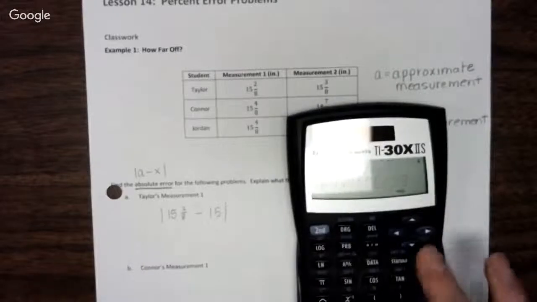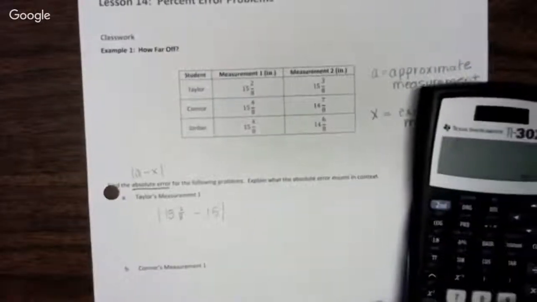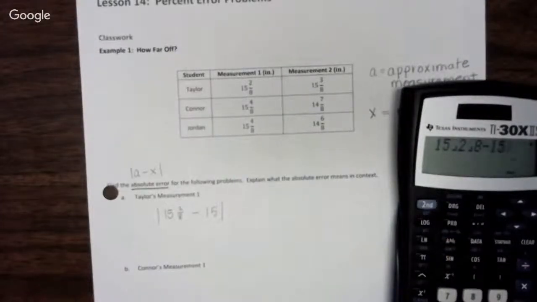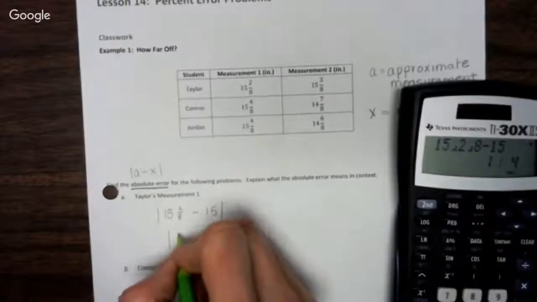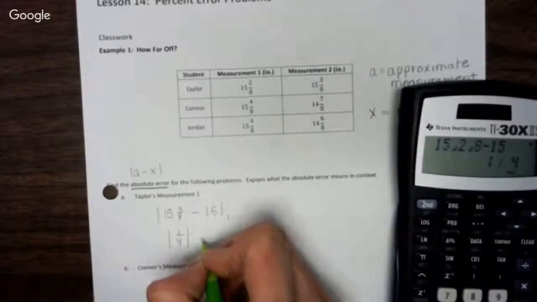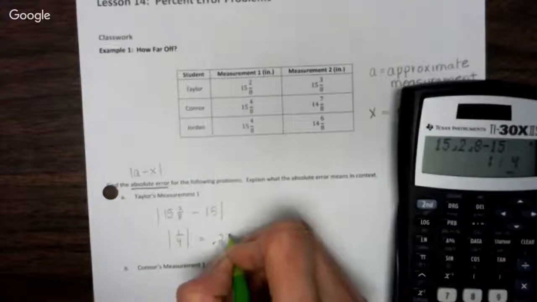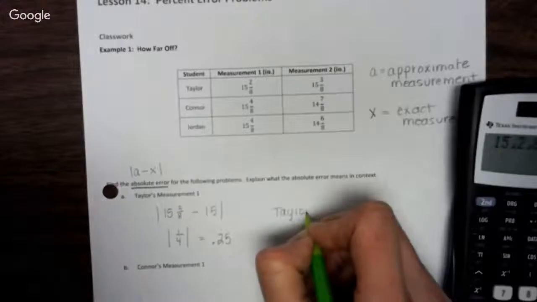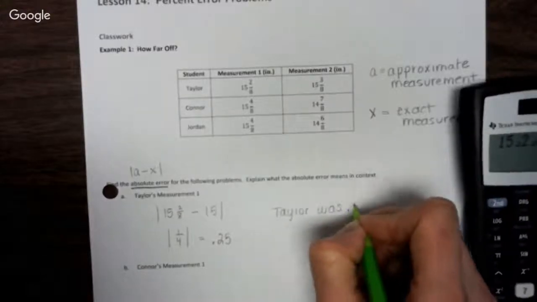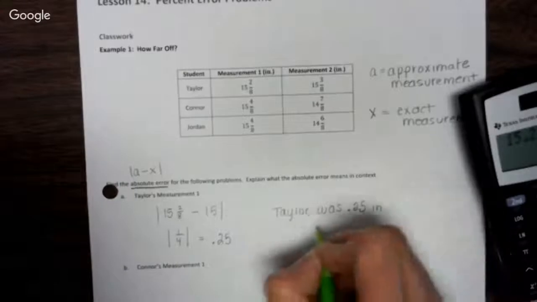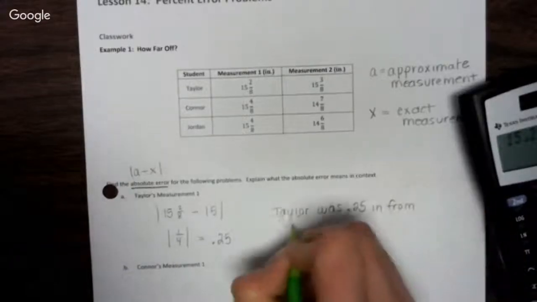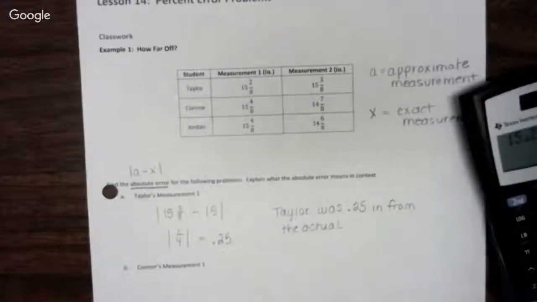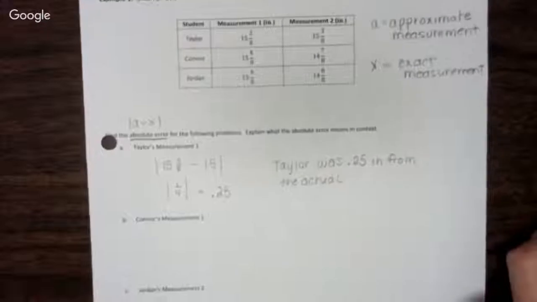So we're going to bring our calculator into this. And we're going to do 15 2/8 minus 15, which gives us the absolute value of 1/4. Now the absolute value of 1/4 is 1/4, or 0.25. So that tells us that Taylor's measurement was 0.25 inches from the actual. That's how far off she was.